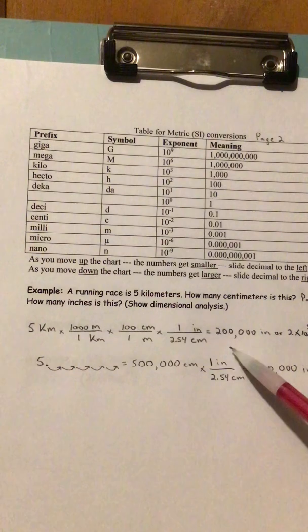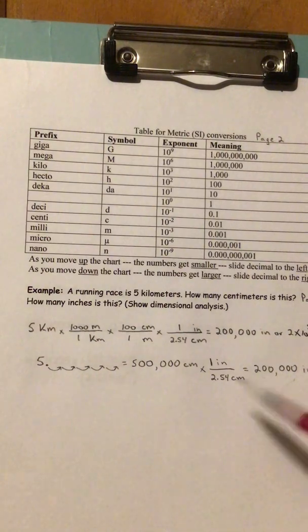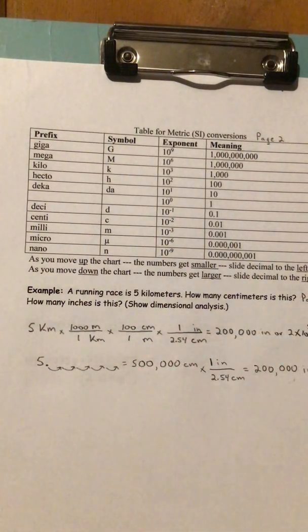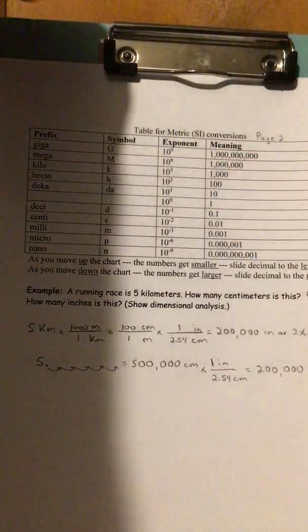I have to still do dimensional analysis to do an English metric conversion, so I do that to finish up the problem to get to inches. When I did the metric part by just sliding. Okay, finally, let's look at this last page right here.